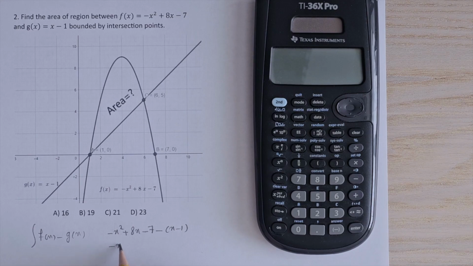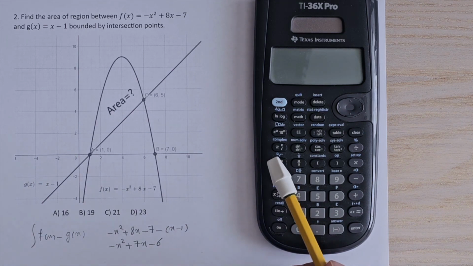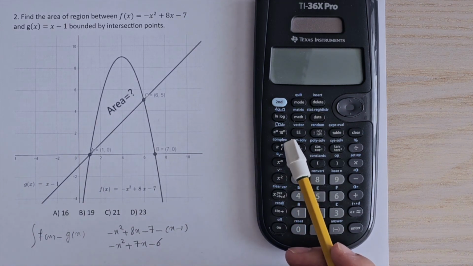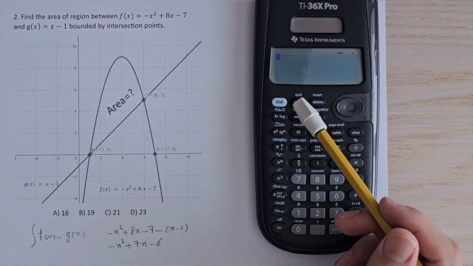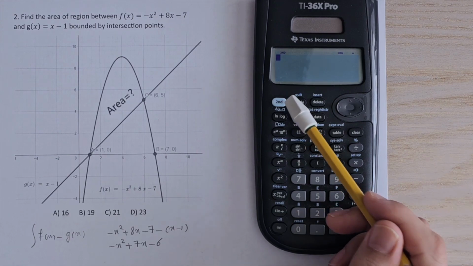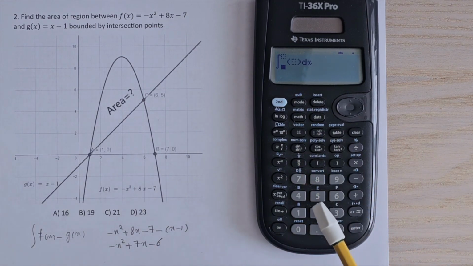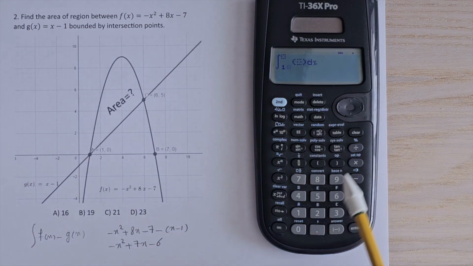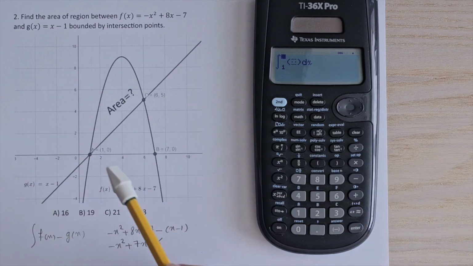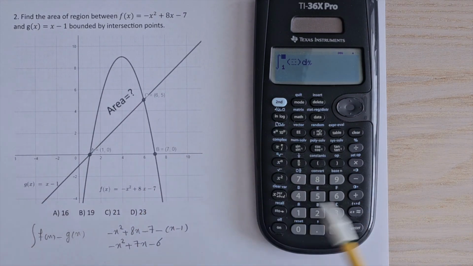So it should be minus x squared plus 7x minus 6. To save time, let's use the calculator to determine the integral. So I am going to use the integral option of the calculator. It should be from point A, starting from 1 and ending at 6.